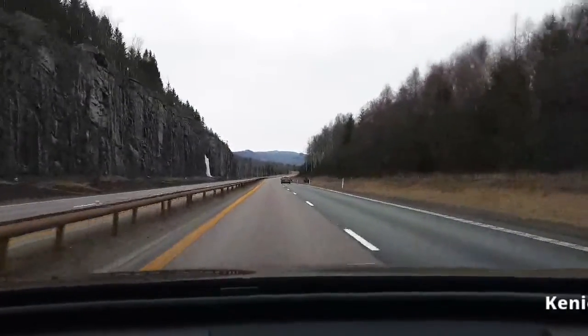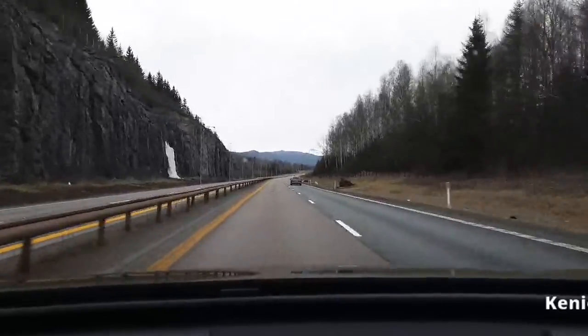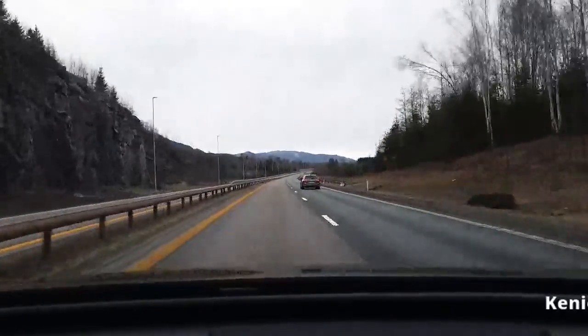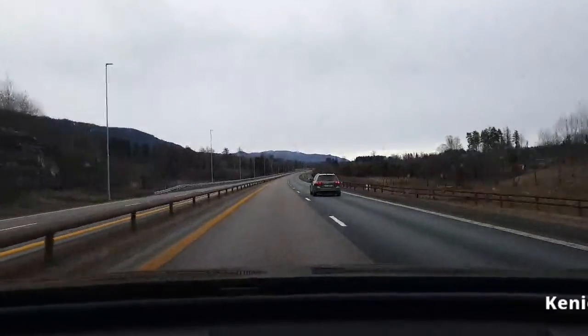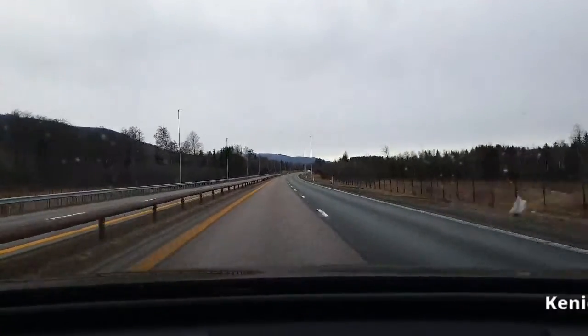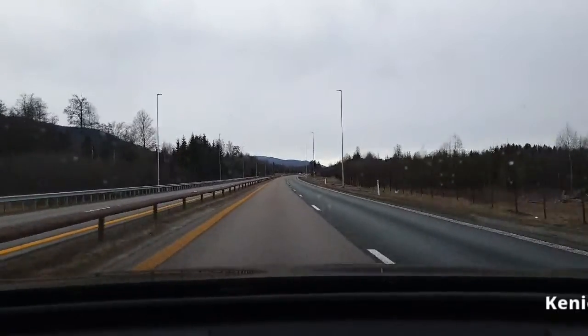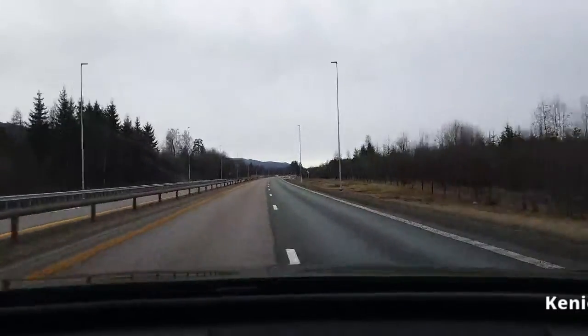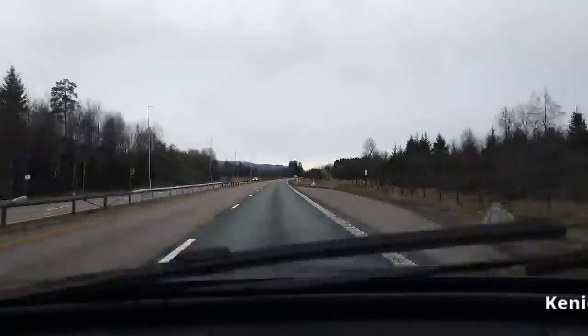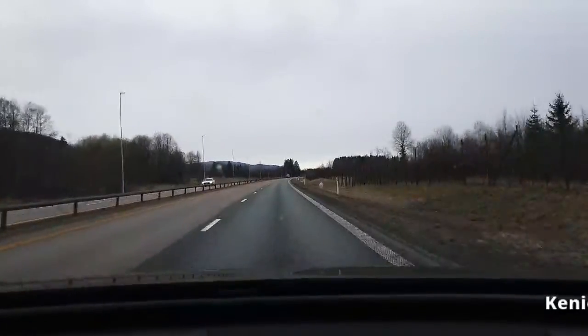967 minus 1016 is 49. Okay. And then we have 42. Wait, that's not enough. Which means that I have to turn around after the bridge. Okay.